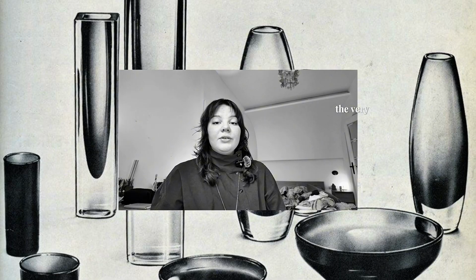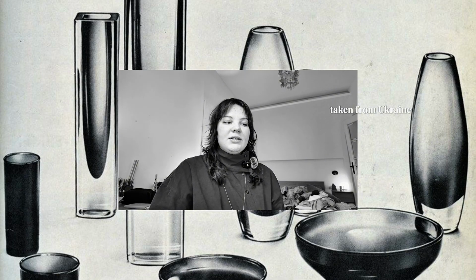And the very ugly part of it is that all this food that was taken from Ukraine was just being thrown away. It was not like, okay, we will take from those people and we will feed someone else. No, it was just to kill people.